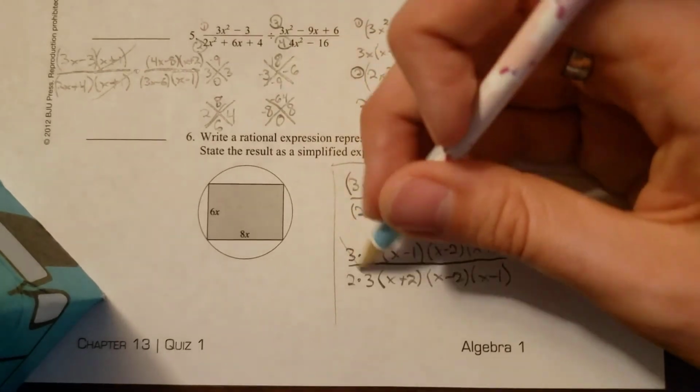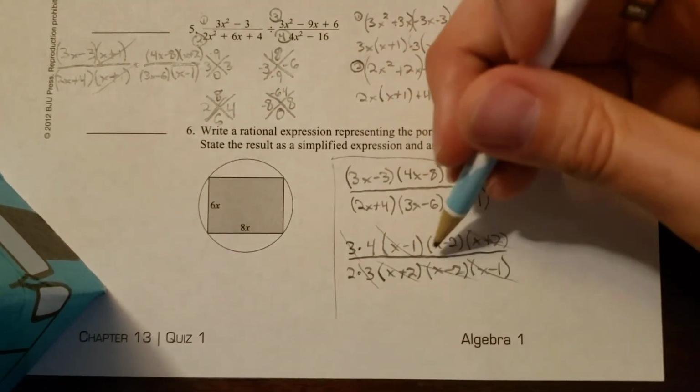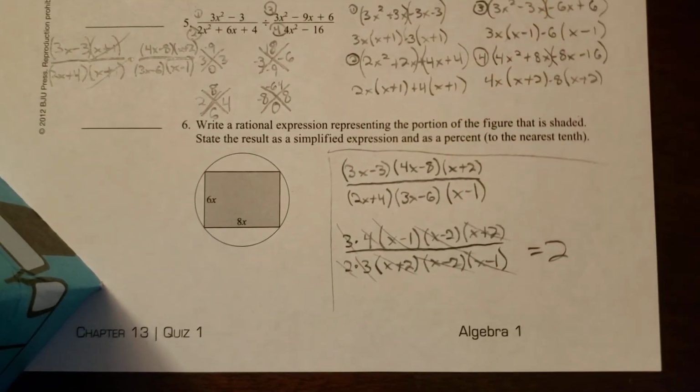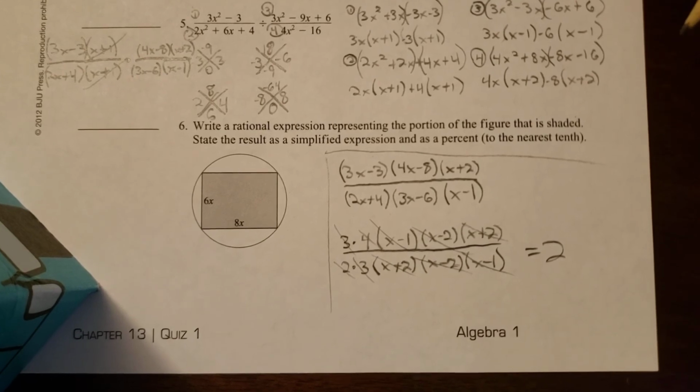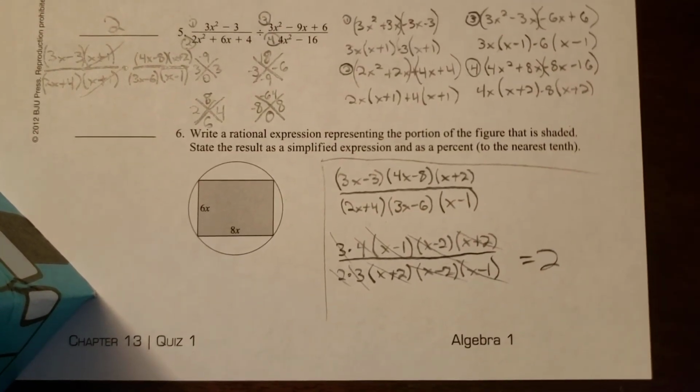Okay. Booyah, booyah, booyah, booyah. That's awful. I mean, that's great. Don't you love math?